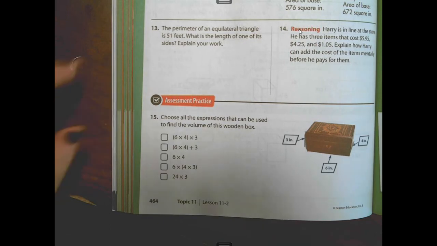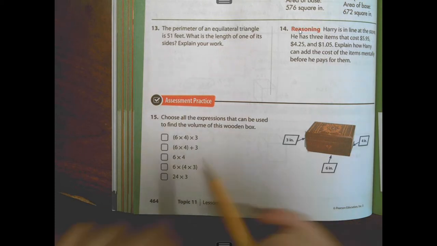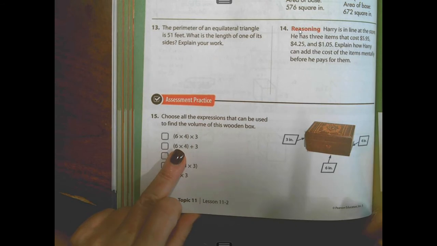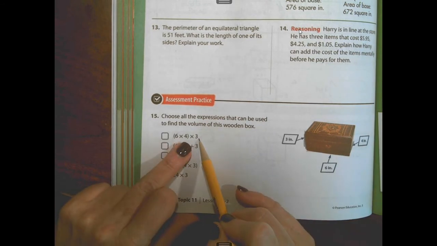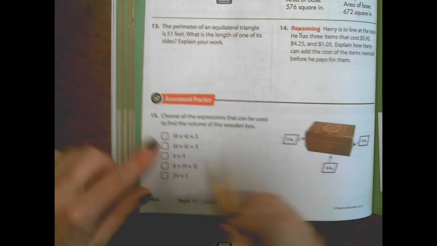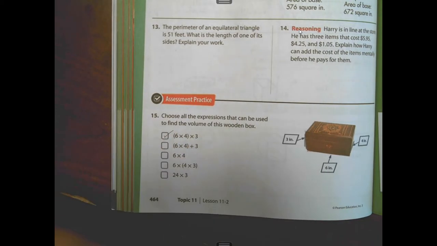Again, it doesn't matter what order it's in. We just have to have all three, and they have to be multiplied together. So let's take a look at this first one. 6 times 4 times 3. It doesn't matter which two we multiply first, so it really doesn't matter where the parentheses are. The main thing is, do we have a measurement of 6, a measurement of 4, a measurement of 3, and are they all multiplied together? They are, so I'm going to choose this as one of the possible answers.